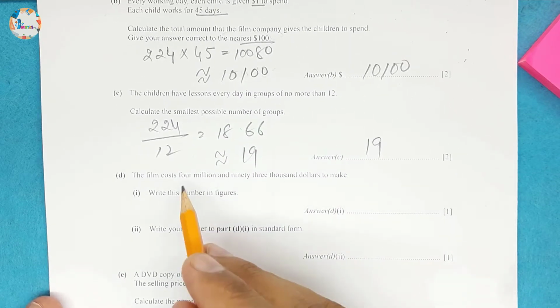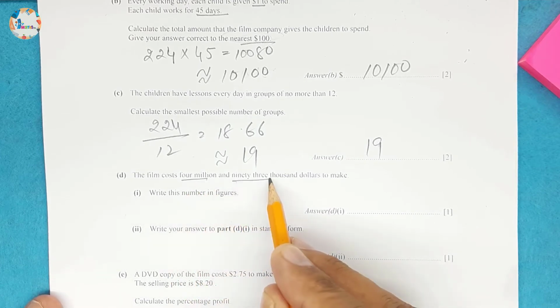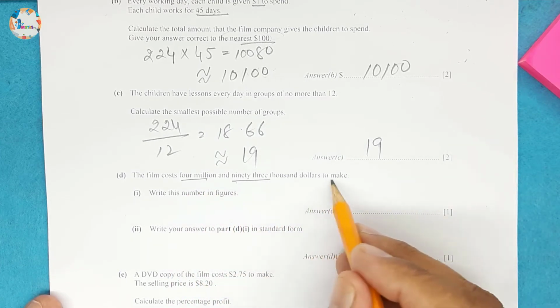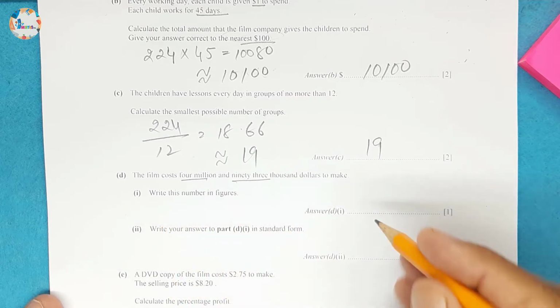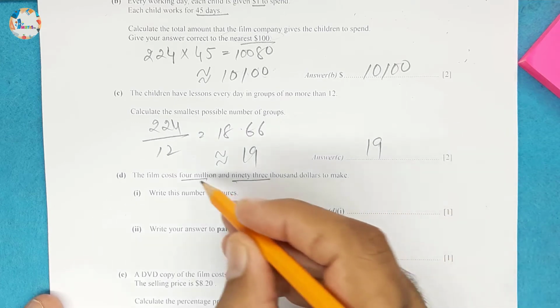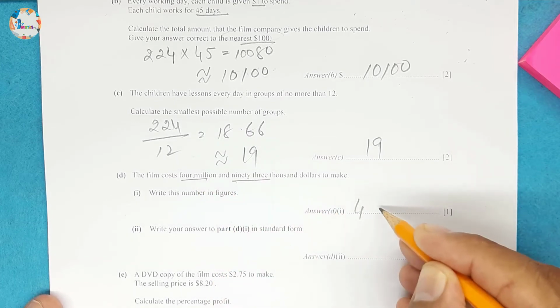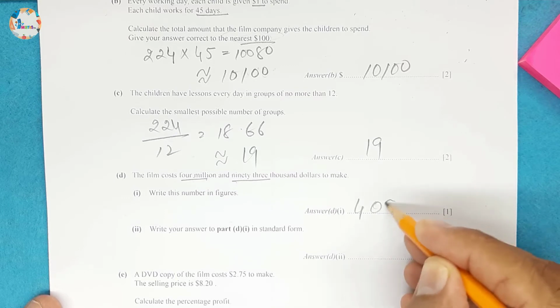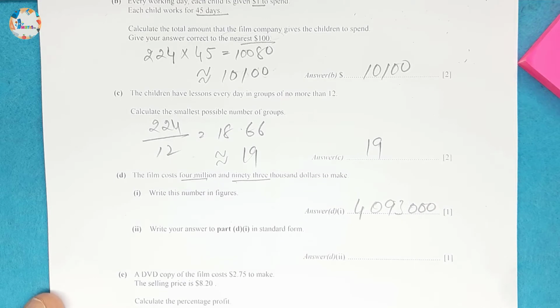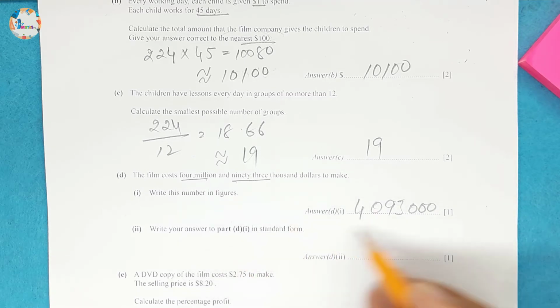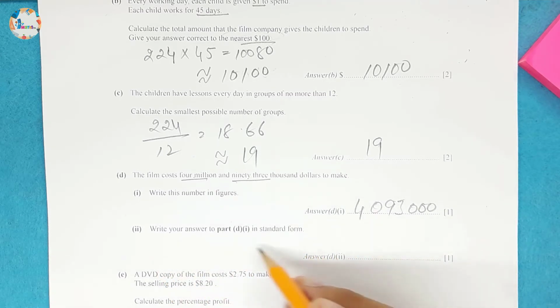D part, the film costs $4,093,000 to make. Write this number in figures. So 4 million, 93,000, so $4,093,000 in figures. Write your answer to part D1 in standard form.